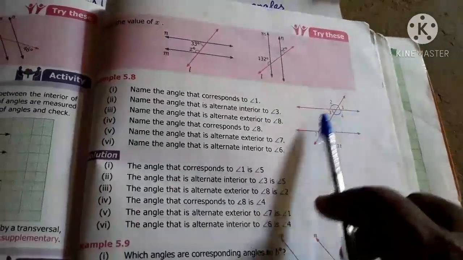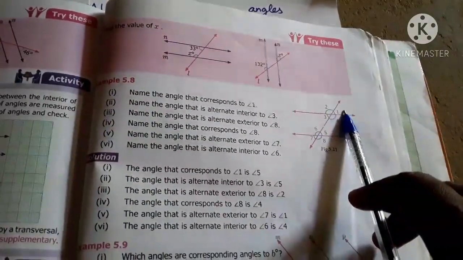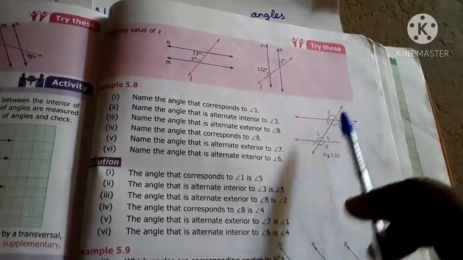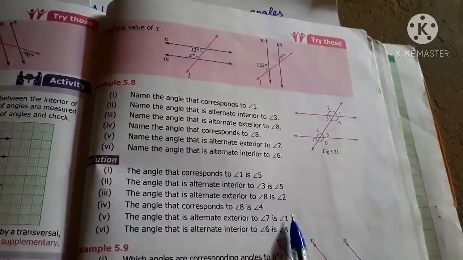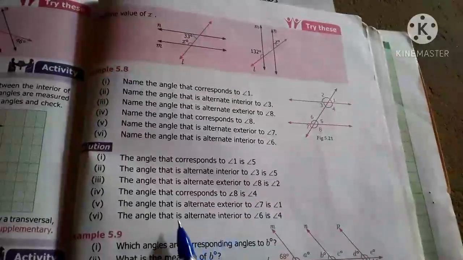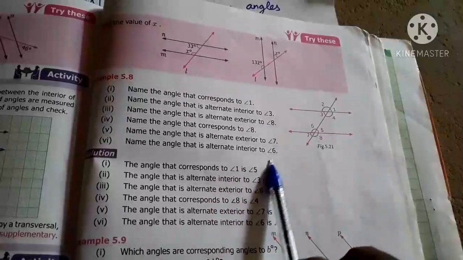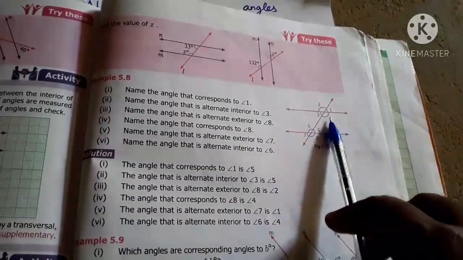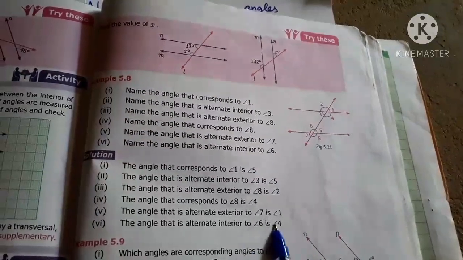Exterior means it lies outside of lines M and N, and alternate means opposite. So it is angle 1. The angle that is alternate interior to angle 6: opposite of 6 is 4.